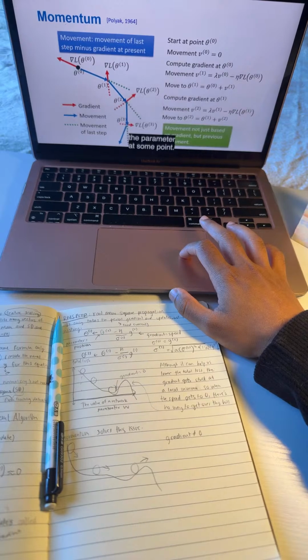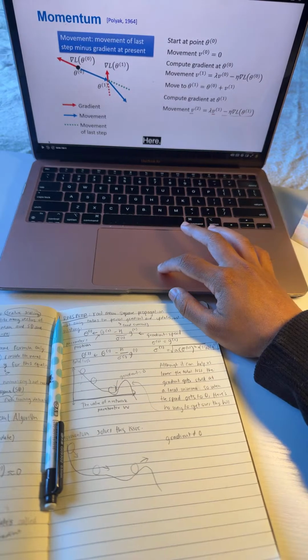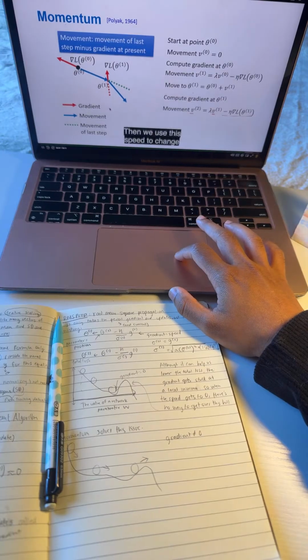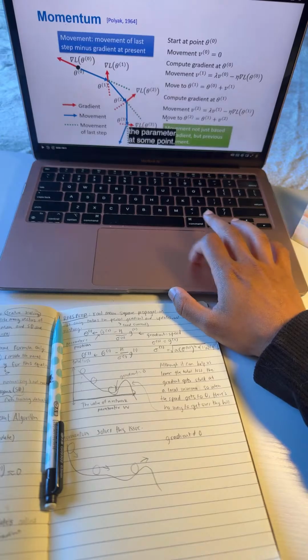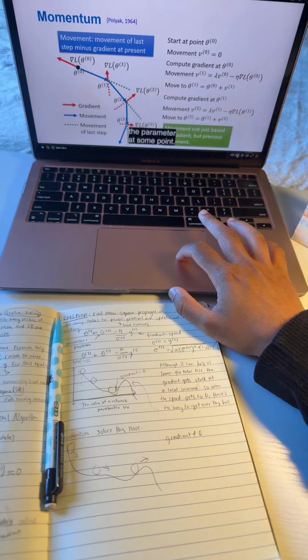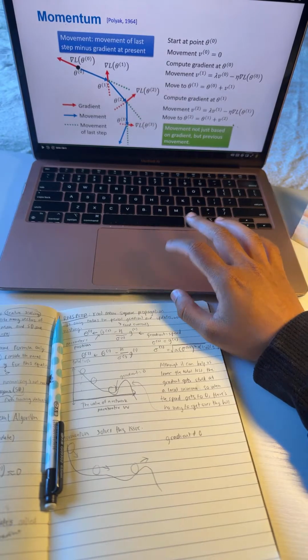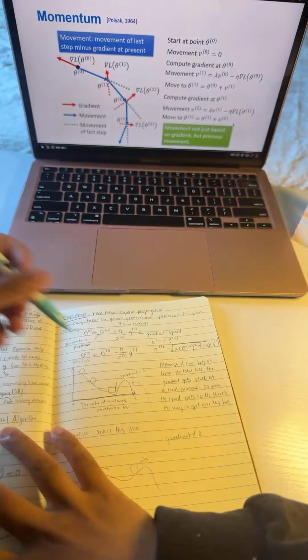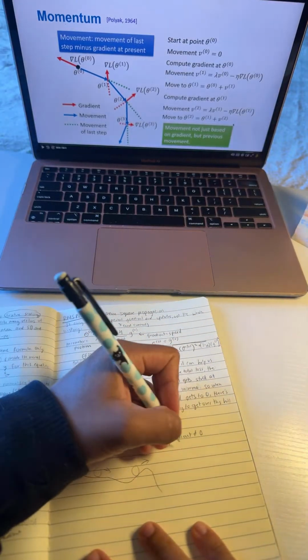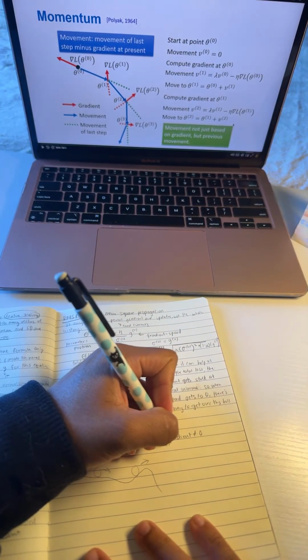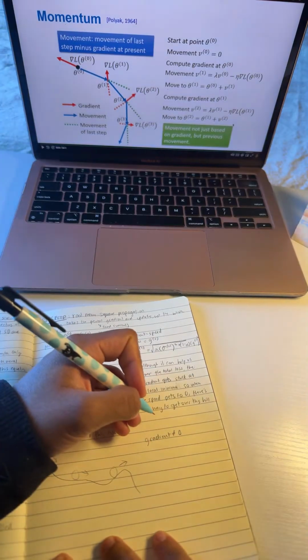So I'm going to suppose movement not just based on the gradient but also on previous movement. Movement of last step minus gradient at present.